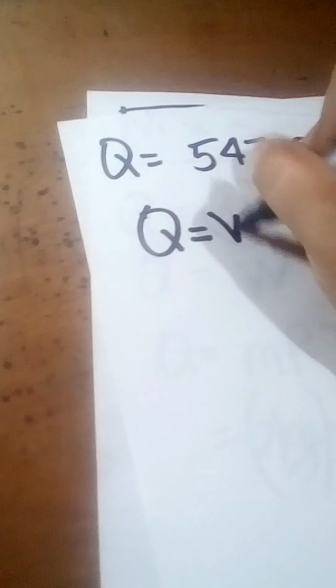So our heat transfer is 547.22 kilojoule, wherein Q is equal to work, and work is also equal to 547.22 kilojoule.